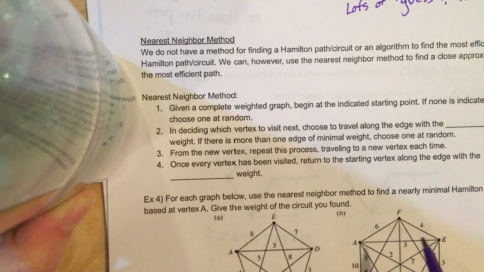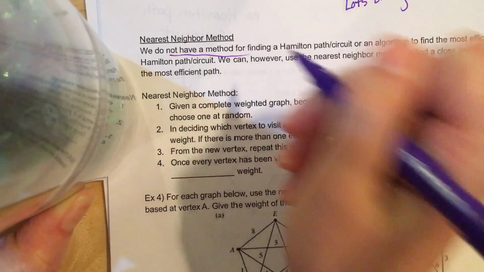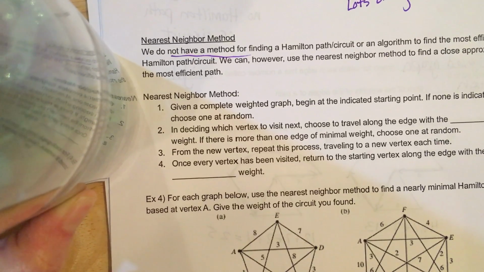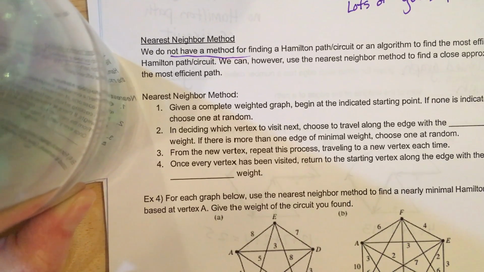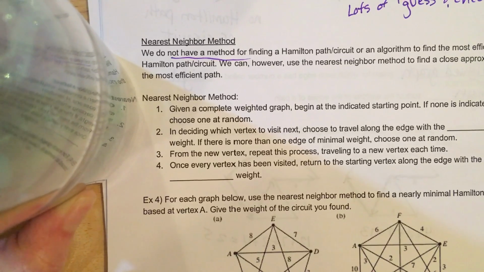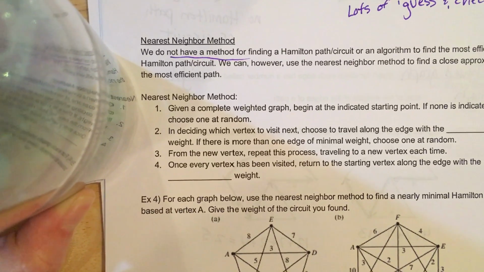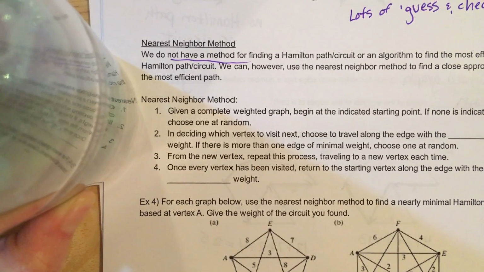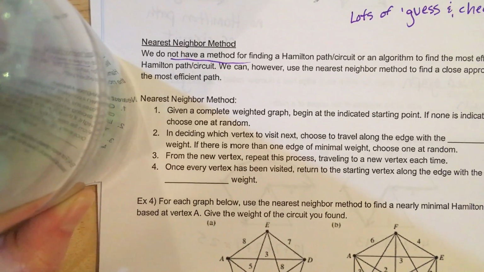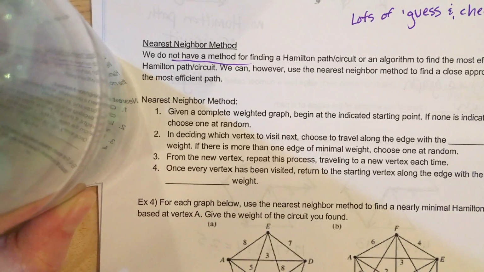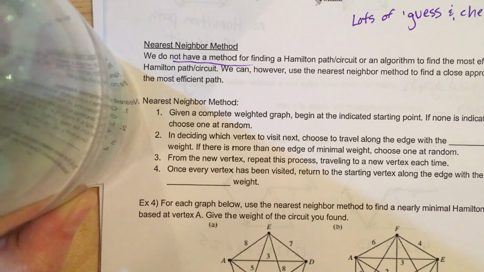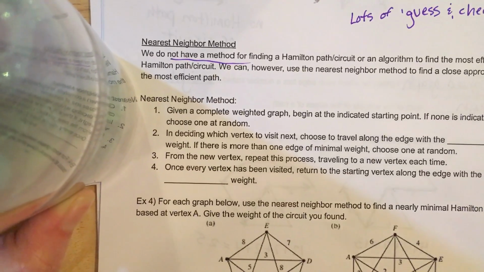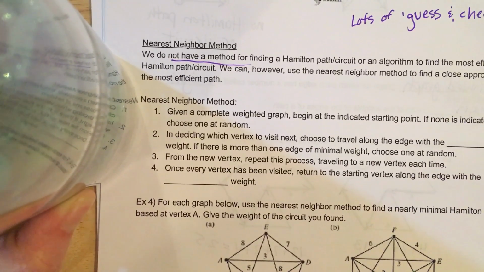So unfortunately, we actually do not have a method for finding a Hamilton path or circuit that's going to be the most efficient method every single time. We actually don't even have a way to tell if a graph definitely will have a Hamilton path or circuit just by looking at the graph. With Euler paths and circuits, we could look at the degree of the vertices and tell it's going to have a path, it's going to have a circuit, or it's not going to have anything. We can't do that for a Hamilton graph.